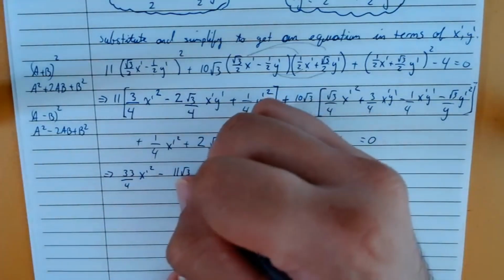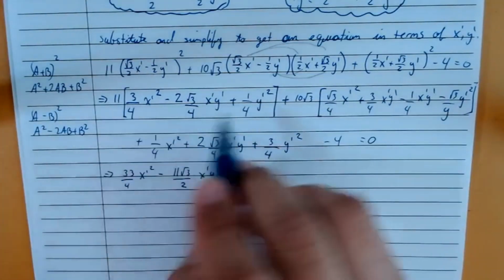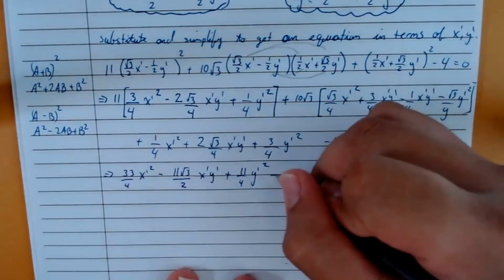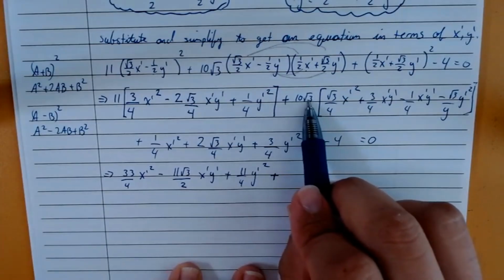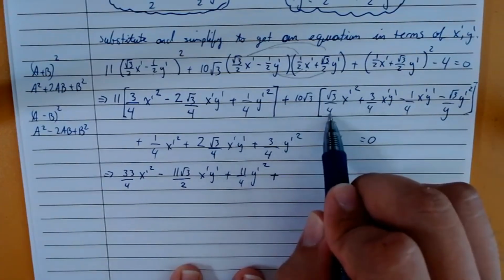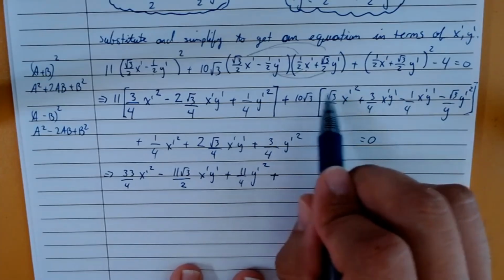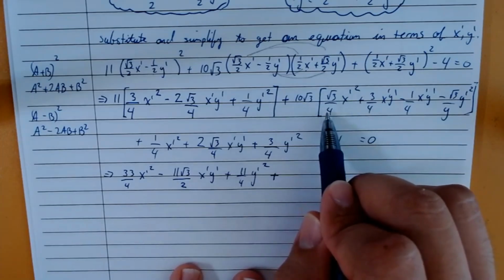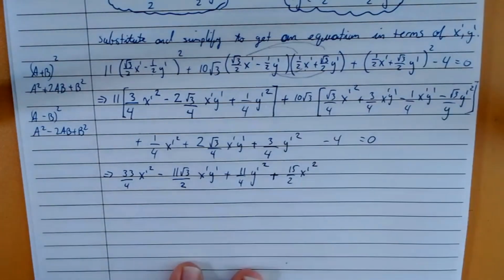That's 11 root 3 over 2 x prime y prime, plus 11 times a quarter is 11 quarters y prime squared, plus, okay, let's see here. We're going to distribute the 10 root 3 throughout here. So 10 root 3 times root 3 over 4. Well, root 3 times root 3 is root 9, which is just the number 3. The number 3 times 10 is 30 over 4, and in fact, 30 over 4 can be reduced to 15 over 2. So 15 over 2 x prime squared.